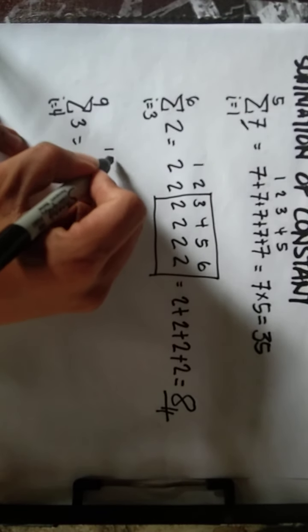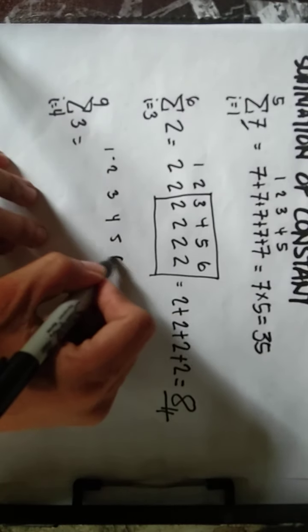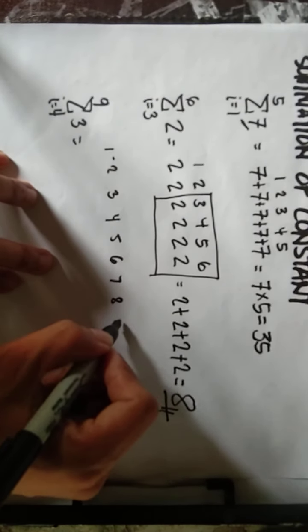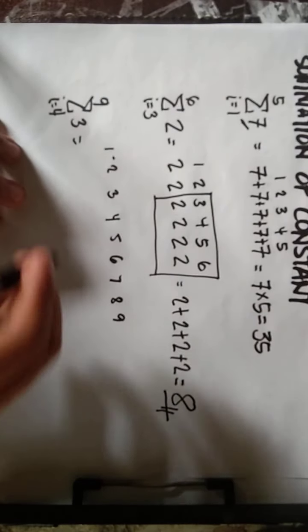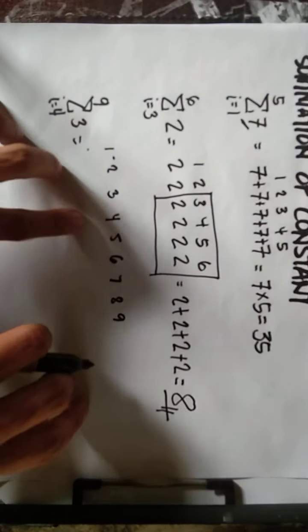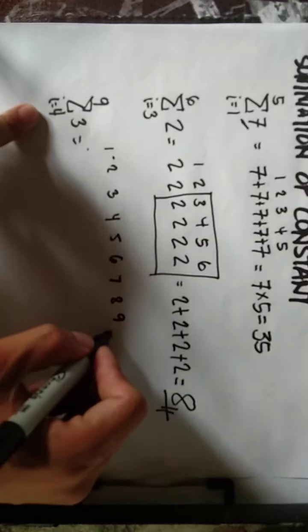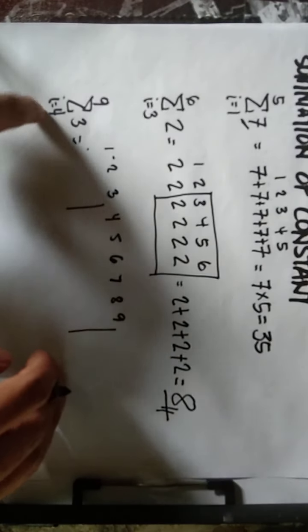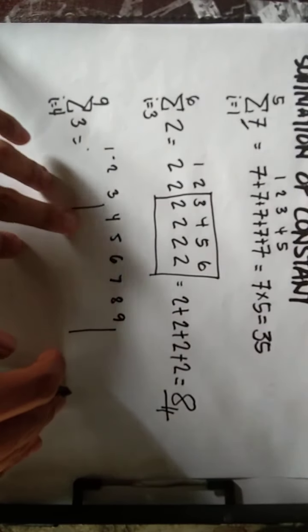So, we have 1, 2, 3, 4, 5, 6, 7, 8, and 9. And then, yung constant natin na value ng i ay 3. Pero, magsisimula tayo sa 4. Diba? And then, magtatapos tayo sa 9.